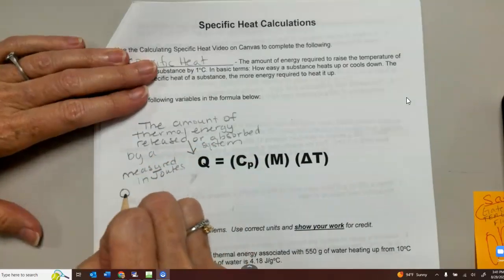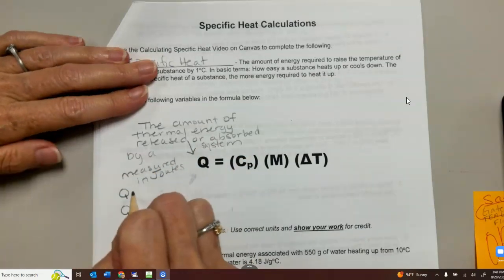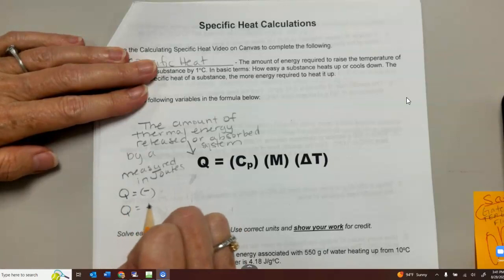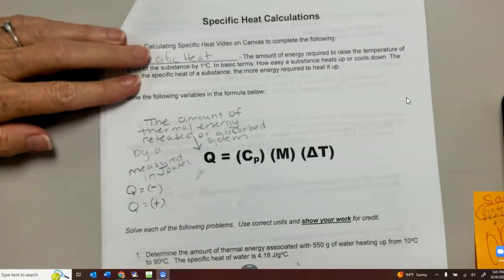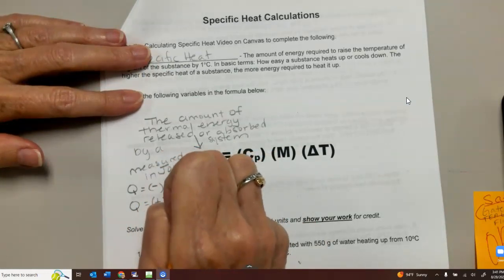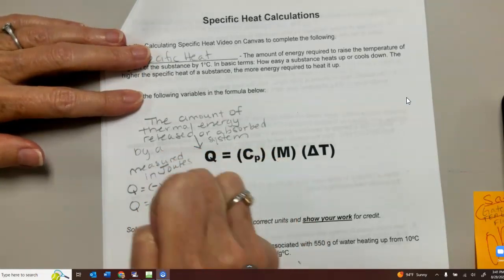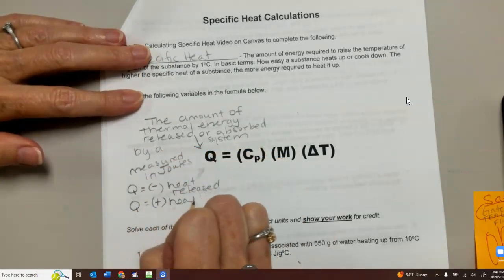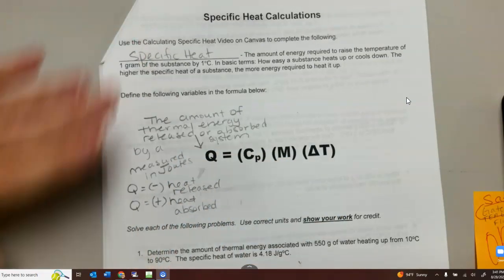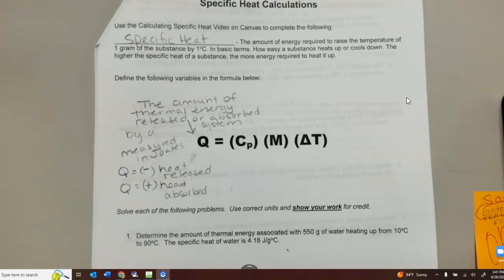Now Q can be either negative or positive. If it's negative, that means heat has been released. And if it's positive, heat has been absorbed. And we learned that in our last unit on thermochemistry.